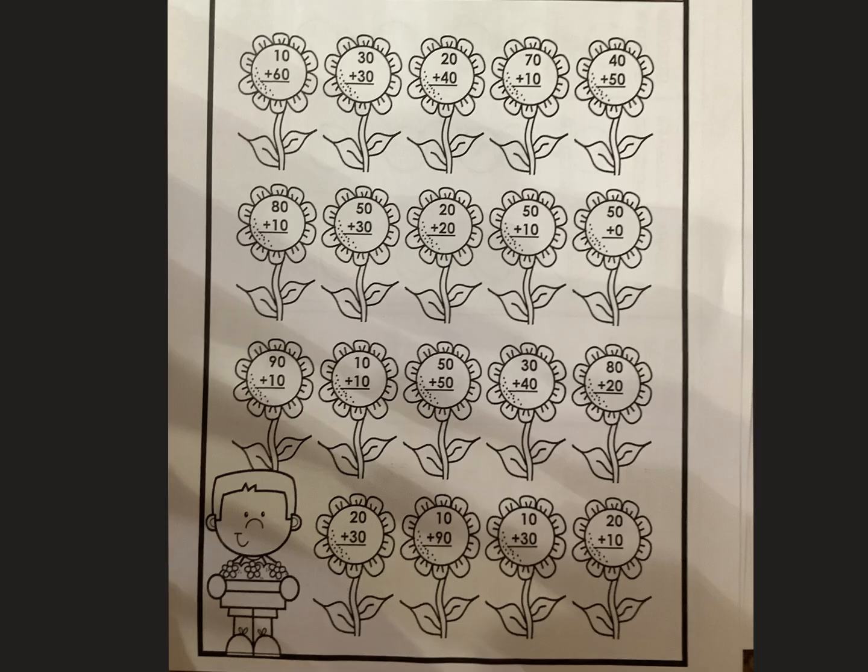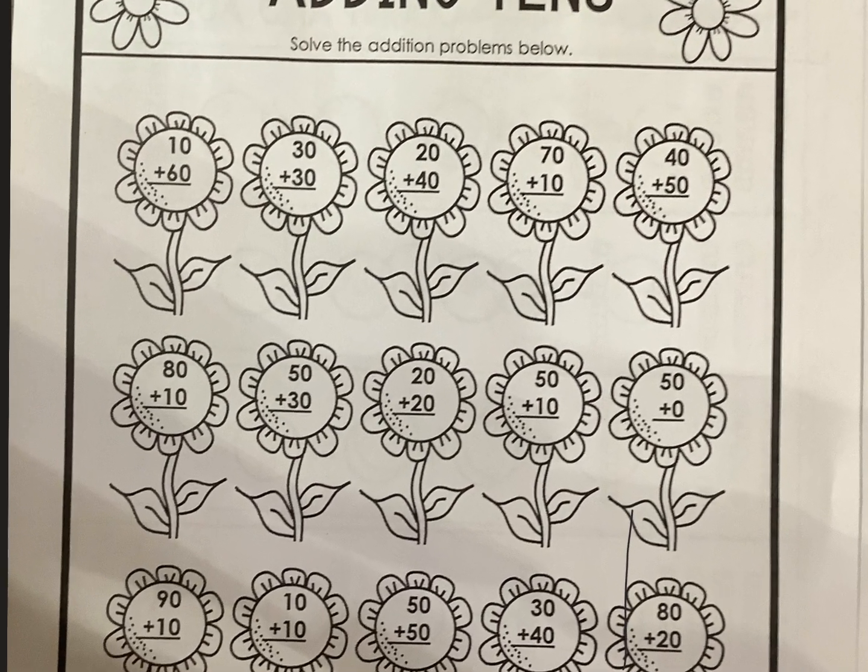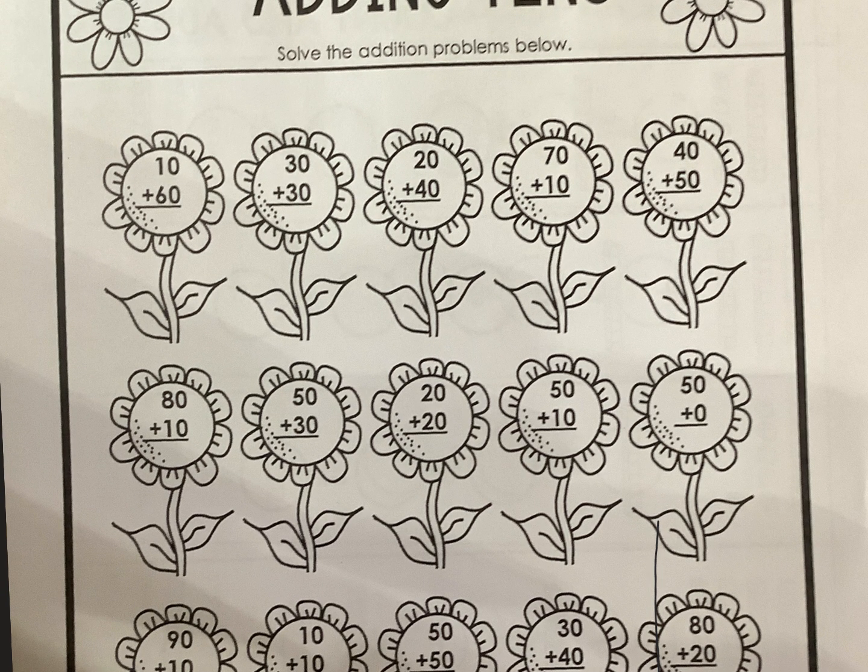Okay, on the back side, we have some flowers. So we're going to do some together, and then I want you to try some on your own. Okay, so the trick to this is I just pretend like there's an invisible line that goes right here. Then I just add the zeros. They stay the same, so it's 0. And then 1 plus 6, what's that? 7. So 10 plus 60 is 70.